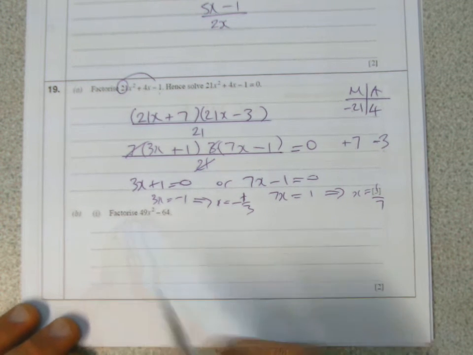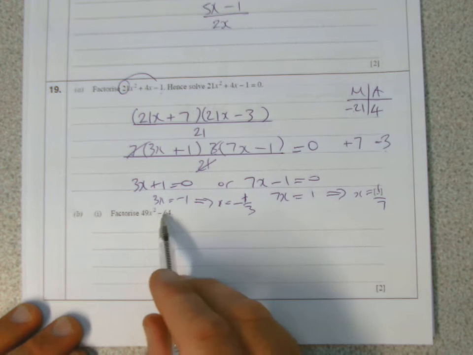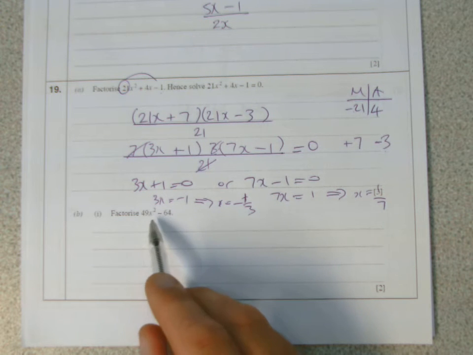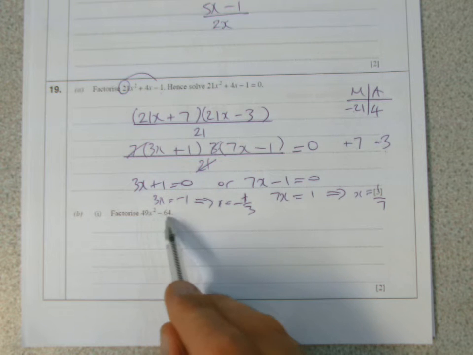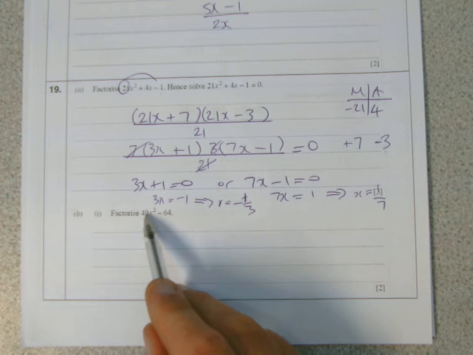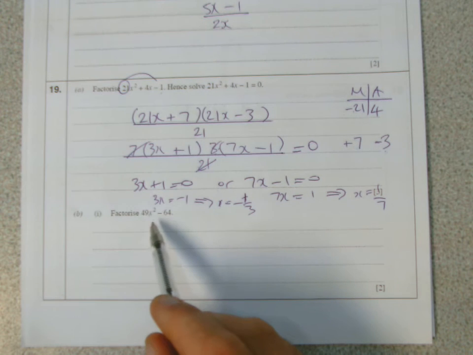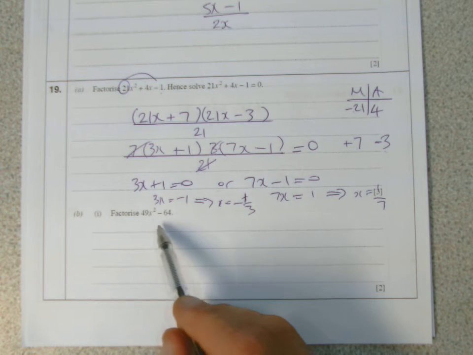Part B then says factorise 49, sorry, x squared minus 64. And you've got to look at this and ask yourself, there's only two terms, so perhaps there's only going to be a single bracket. When you see two terms, you think, oh, just one bracket. But then when you look at this, there's nothing really you could take out, because there's nothing common between 49 and 64. So then you've got to be thinking elsewhere, about the idea of difference of two squares, because that comes up as well. And if you notice here, 49 is a square, 64 is a square, so that should be screaming out to you.